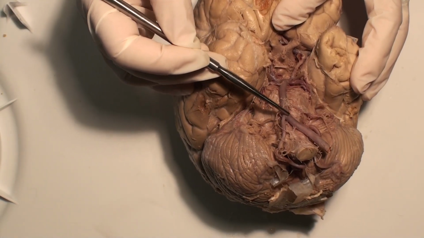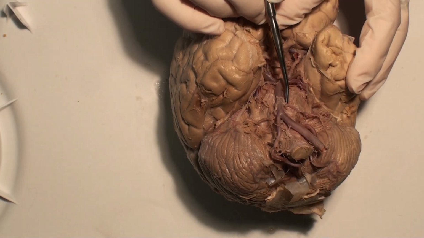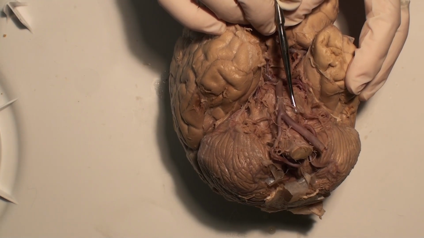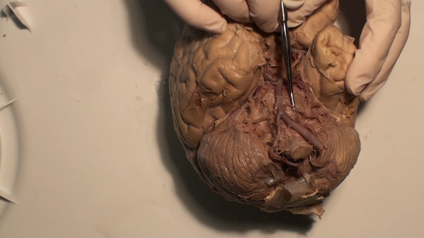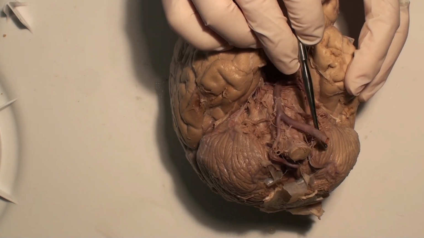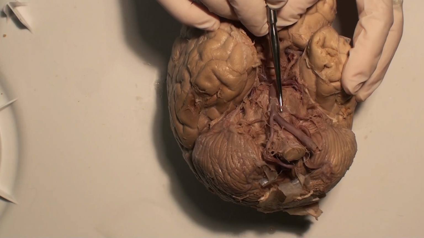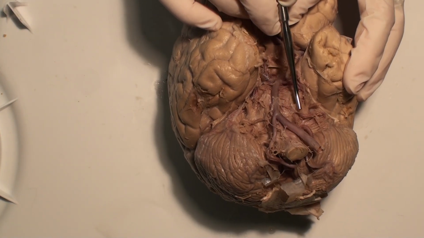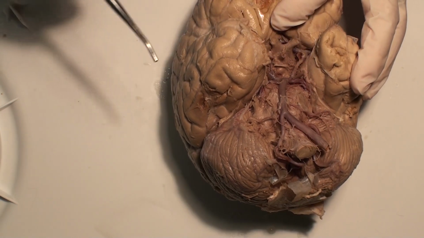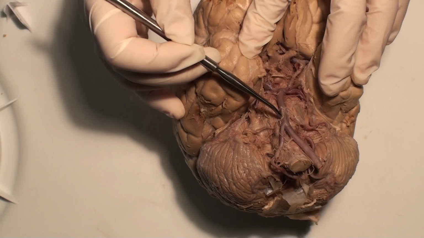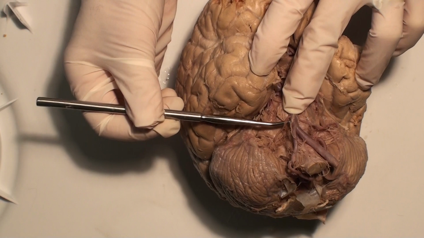The two vertebral arteries then will join in the midline to form the basilar artery, and coming off of the basilar artery very quickly there is the anterior inferior cerebellar artery. So we had a posterior inferior cerebellar artery coming off the vertebral artery. Now there's an anterior inferior cerebellar artery coming off of the basilar, and it feeds the more anterior portion of the cerebellum here. There's one of those on each side, one there. Here's the other one on this side, right here.